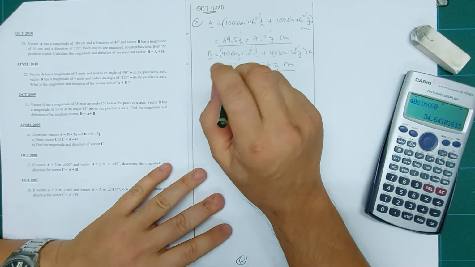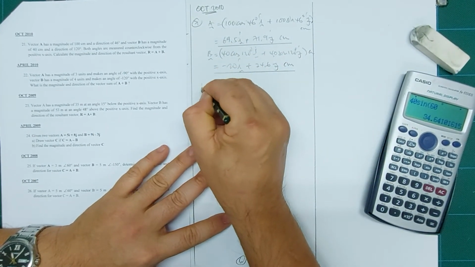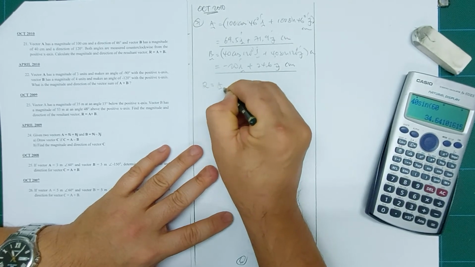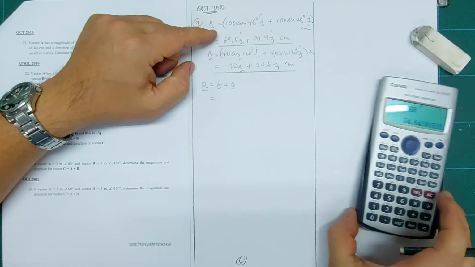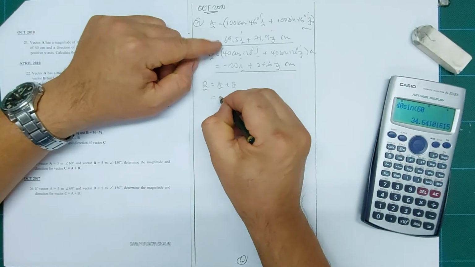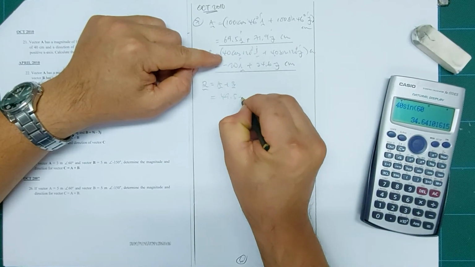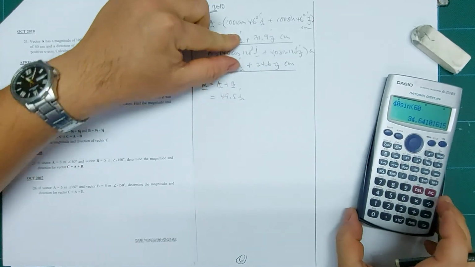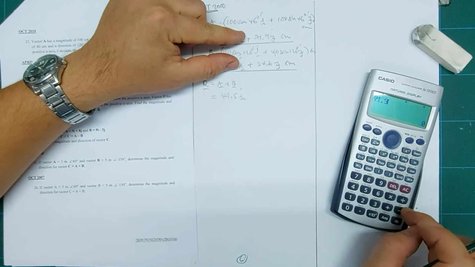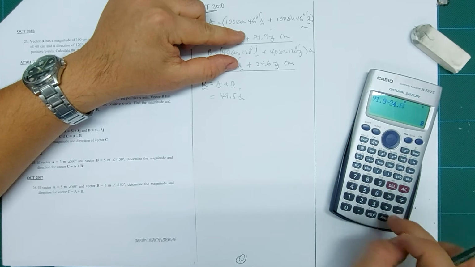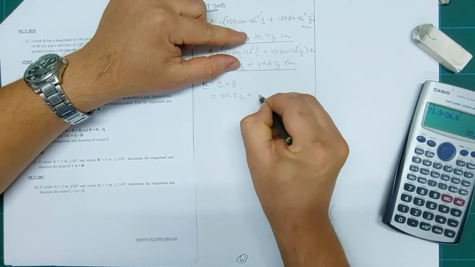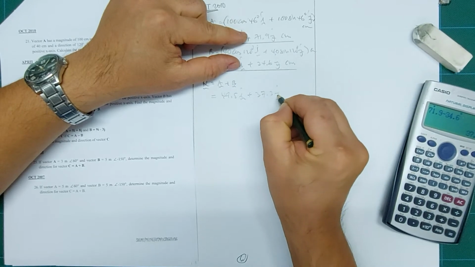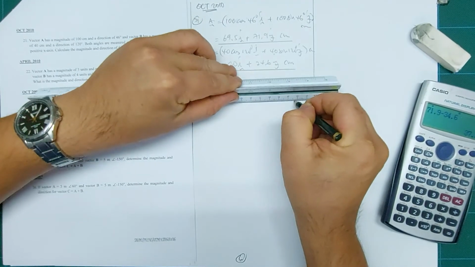And then find the resultant. Your R is equal to A plus B. So sum up: you get 49.5 i, and for this one, 71.9 plus 34.6, you get 37.3 j in centimeter.